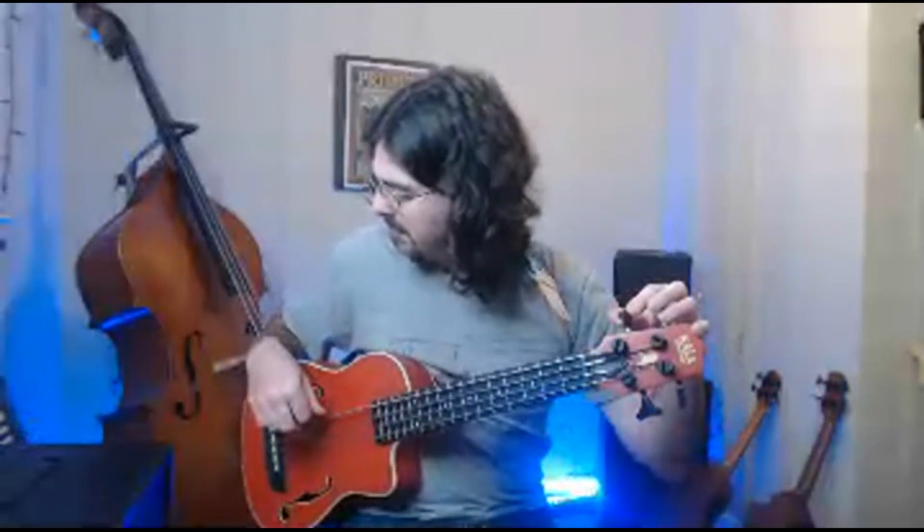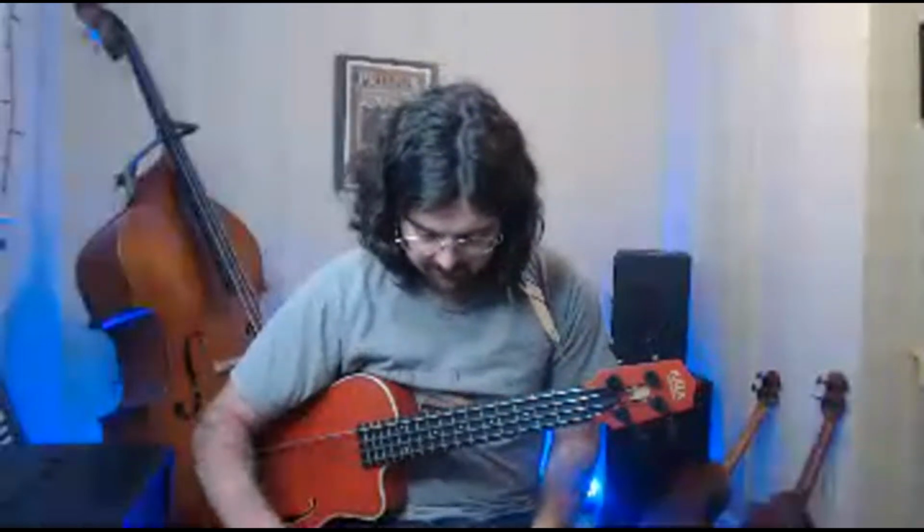Looking at the tuner on the amp, it seems like all of them went a little bit sharp. The other thing is the intonation on most short scale instruments isn't perfect. So sometimes as you go up the neck, things will get sharper or flatter.